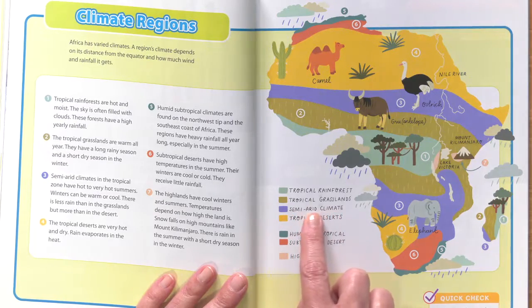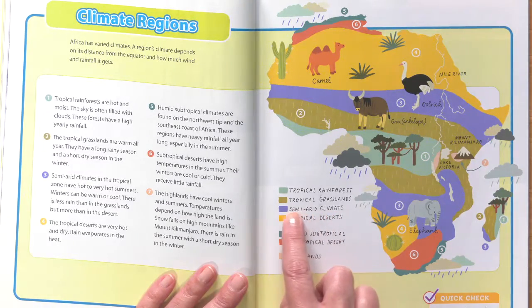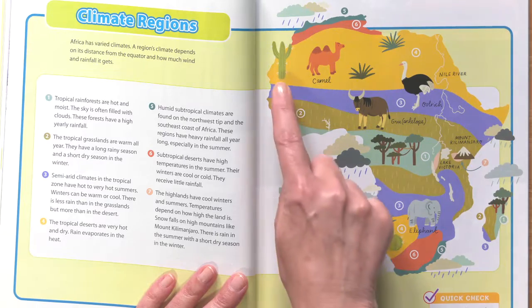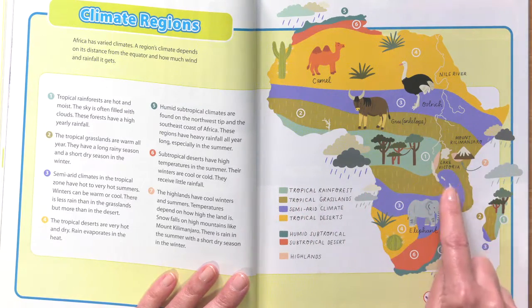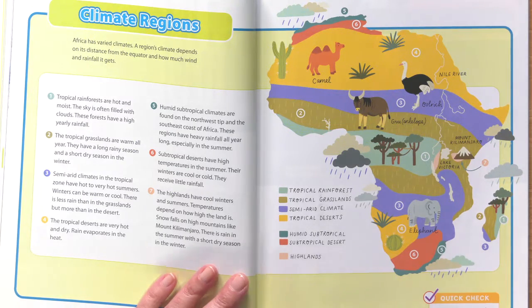Let's find that on the map. Semi-arid climate right here, this purple color, bluish purple. And I see it here on the map. And where else? Right here. Semi-arid climate.